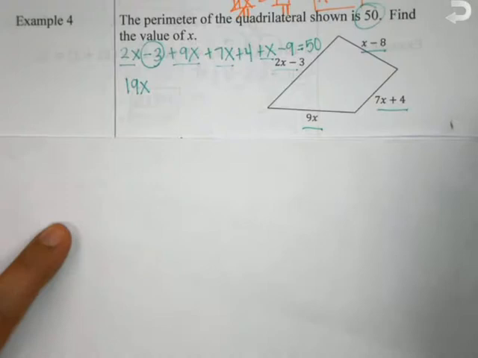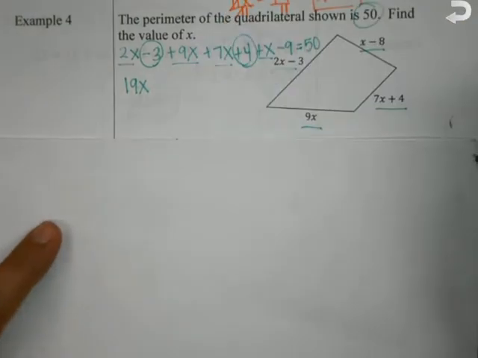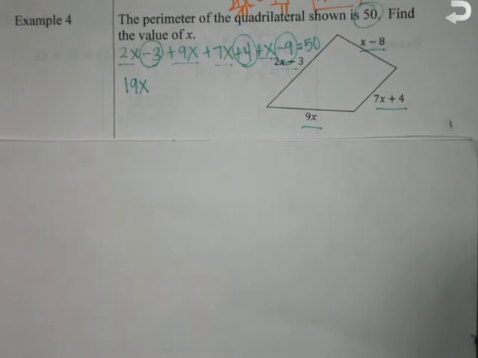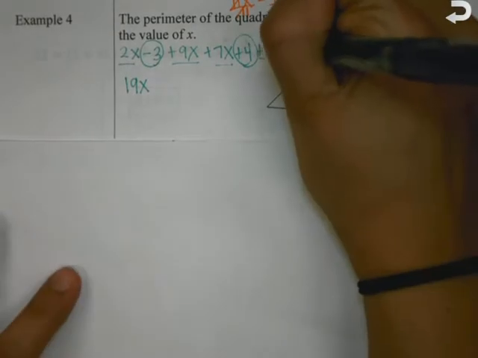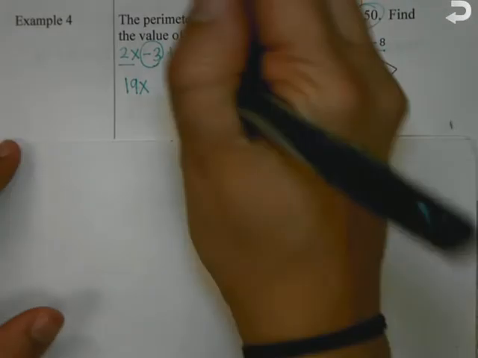Positive 1. And positive 1 minus 9? Negative 8. Oh wait, this is supposed to be 8. Okay, so 1 minus 8 gives me negative 7. There we go. Oh man, guys, even teachers make mistakes.